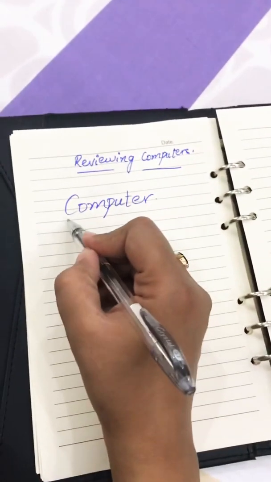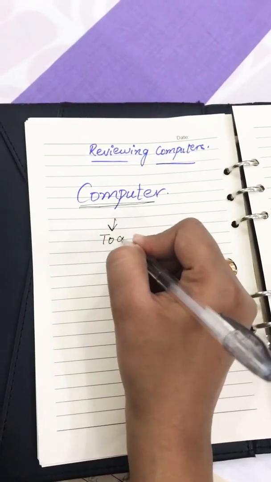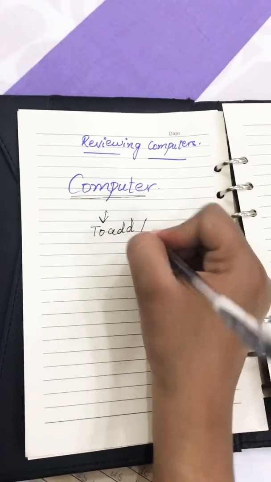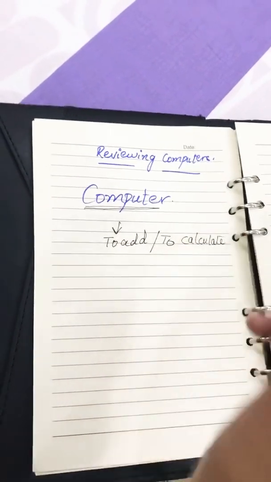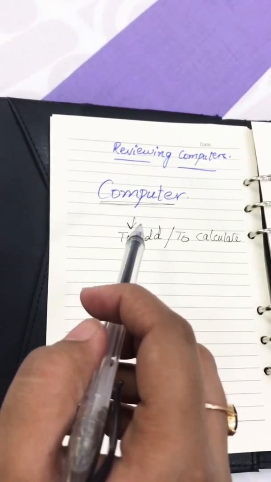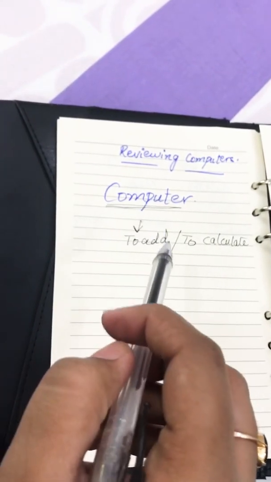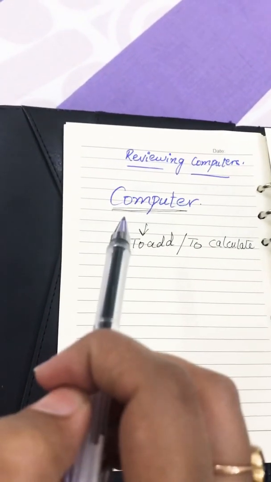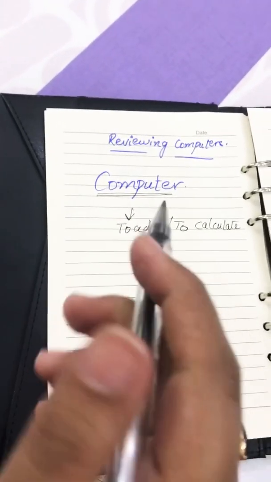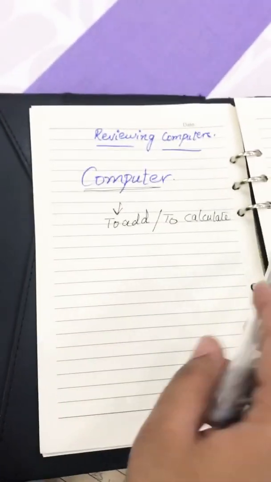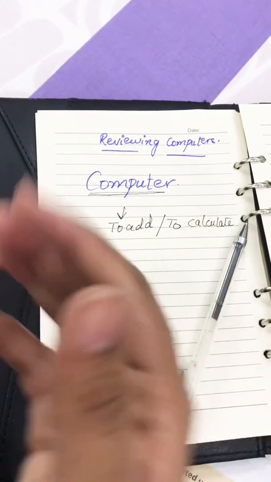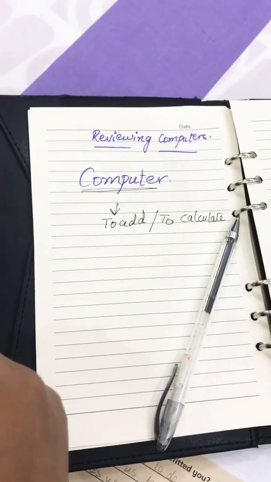So yes, I must tell you that the word computer is derived from the word compute, that means to add, to calculate. So it shows that the basic reason for inventing such a useful device is to add something, to calculate something. Because as you have read in grade 3, in the early history of humans, people used to count things through the fingers. They used to count things with the help of stones.